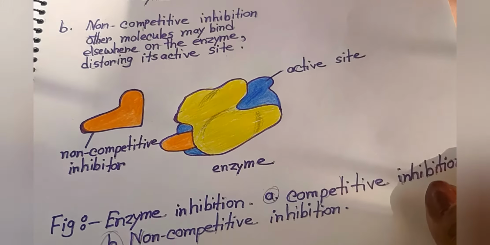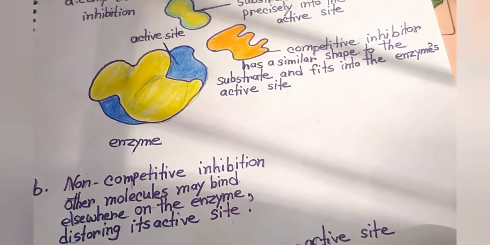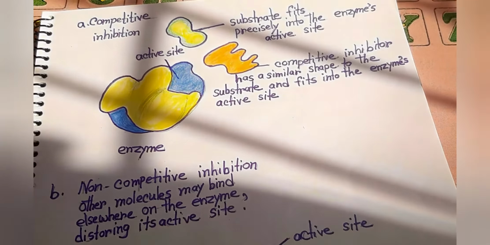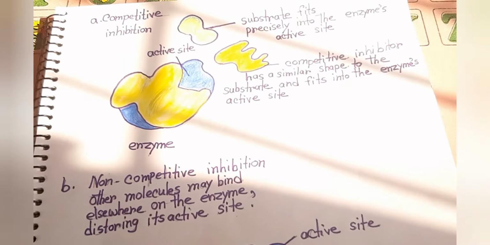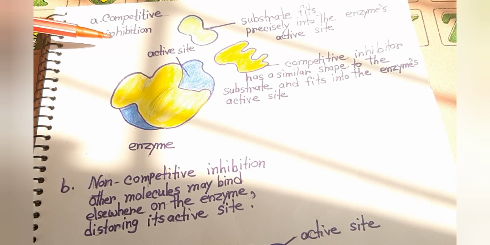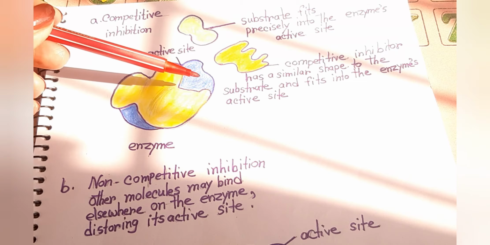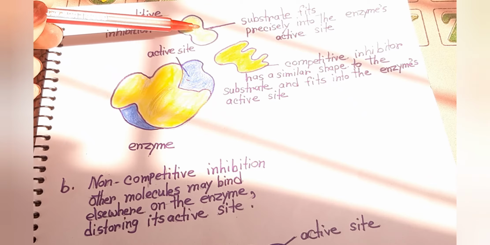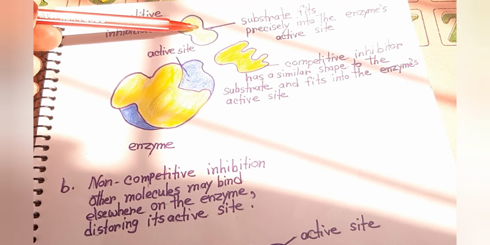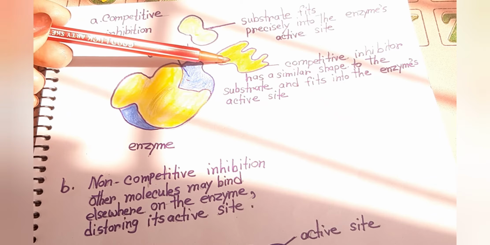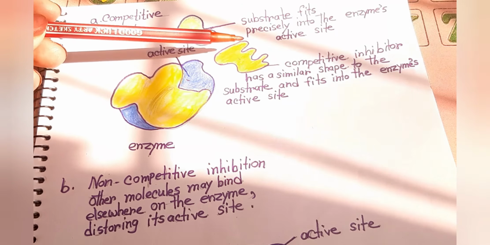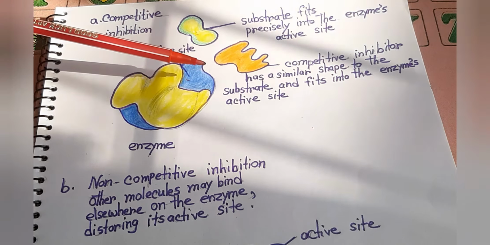Here is another diagram. You need to draw some diagrams, it can help you guys to remember and understand the topics. This is competitive inhibition. Here is the active site, and this is the substrate, which fits precisely into the enzyme's active site. A competitive inhibitor has a similar shape to the substrate and fits into the enzyme's active site.